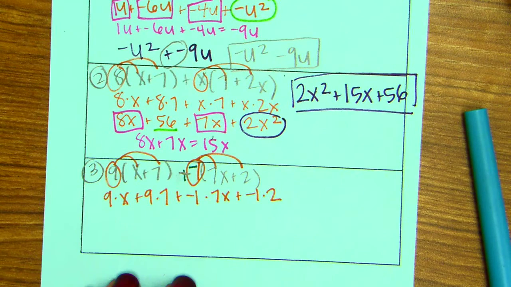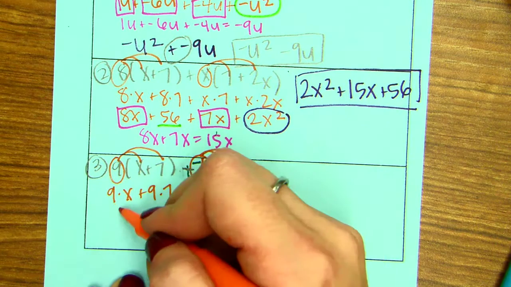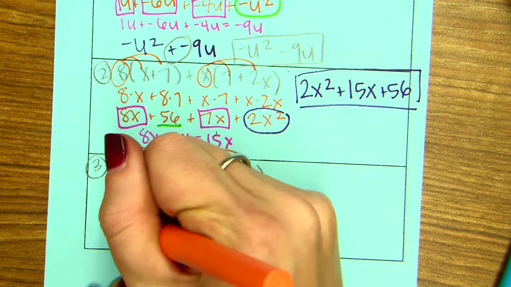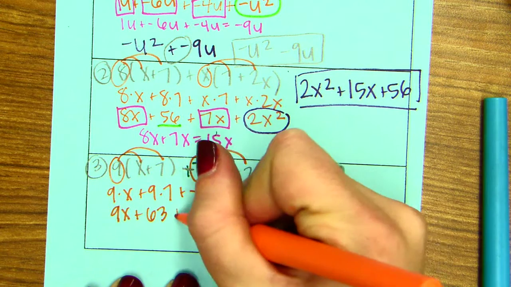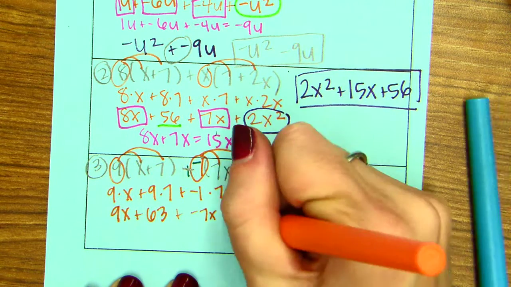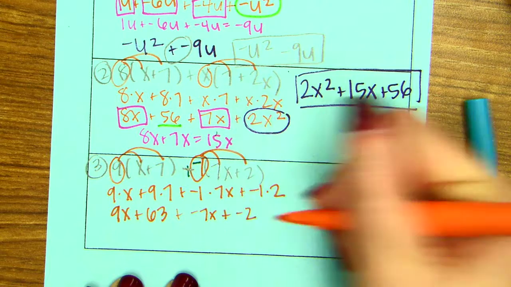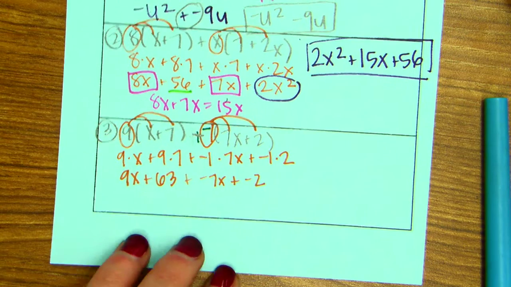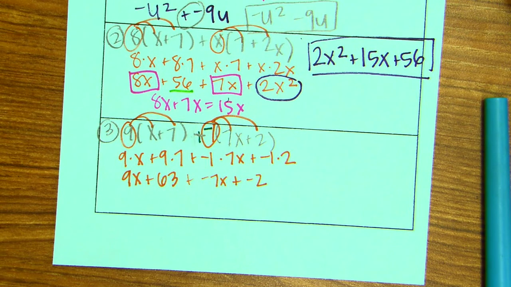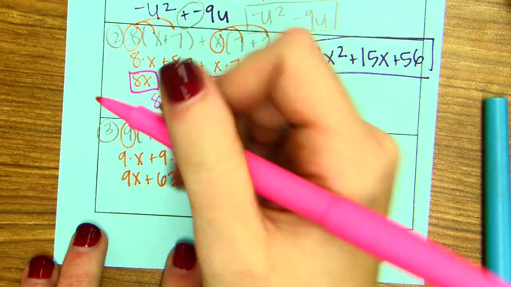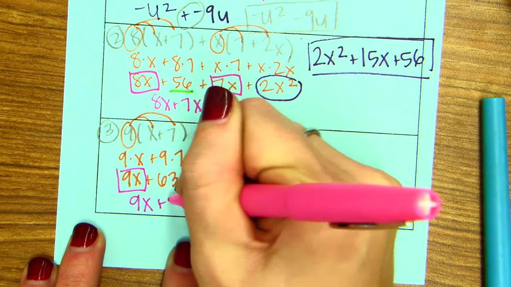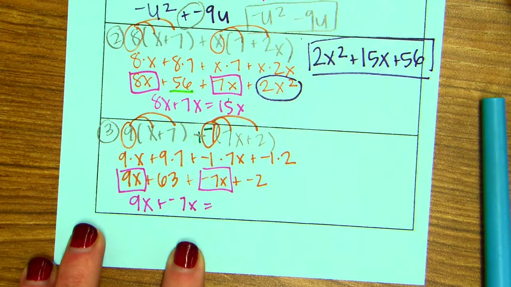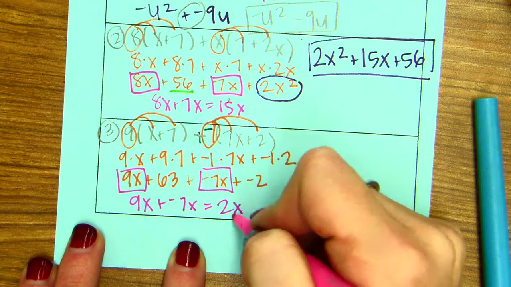Then I need to simplify my multiplication. 9 times x is 9x. 9 times 7 is 63. Negative 1 times 7x is negative 7x. Negative 1 times 2 is negative 2. Then I need to combine like terms. So I can combine these two together, the 9x and the negative 7x, because they both have an x to the first power. 9x plus negative 7x is 2x.